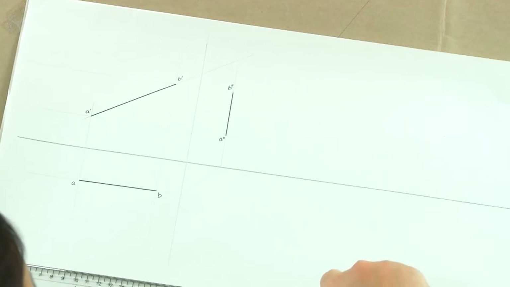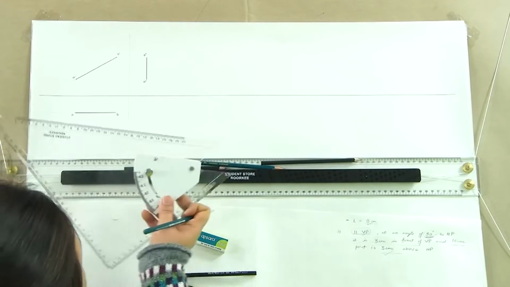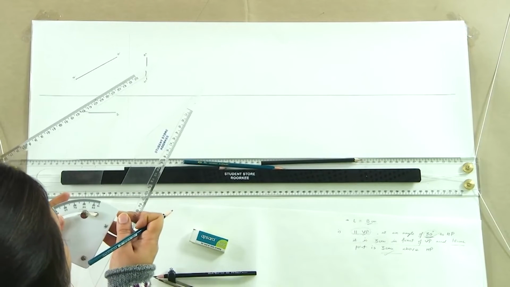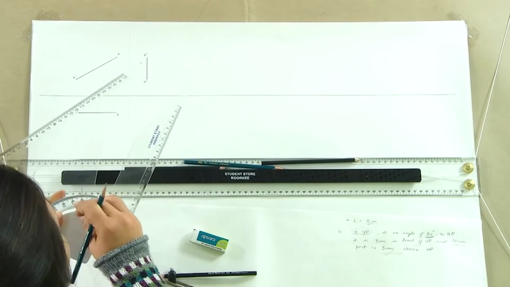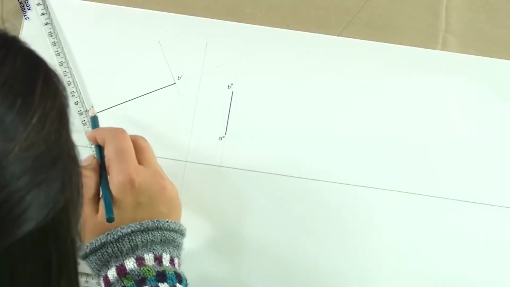Now, we have to dimension it. What all are we going to dimension? We are going to dimension the true length of the line. Now, where is the true length of the line seen? It is seen parallel to the line in elevation. So, we will have an inclined dimension here. We cannot write it straight. So, what we will do?